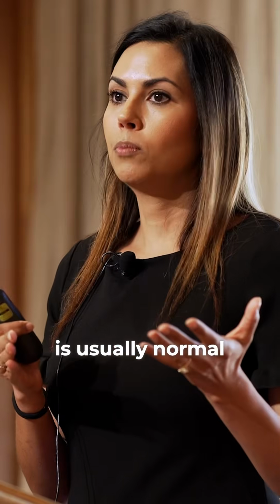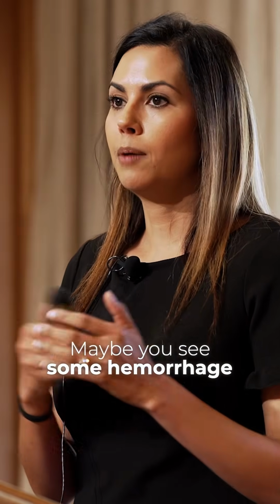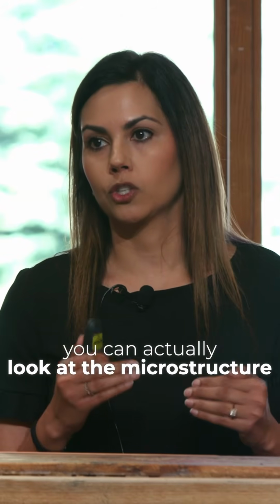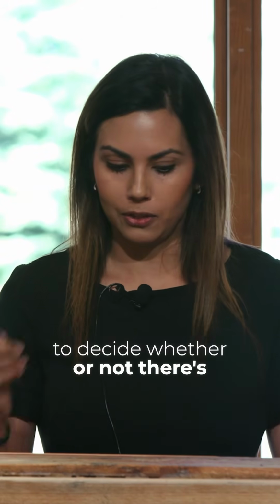Conventional imaging is usually normal for mild traumatic brain injury. Maybe you see some hemorrhage, but it's usually completely normal. And then with our advanced techniques, like FA values on DTI, you can actually look at the microstructure of part of the brain to decide whether or not there's any integrity loss.